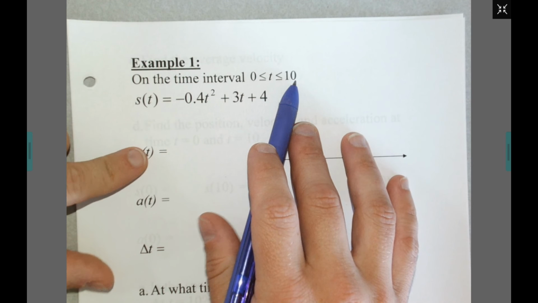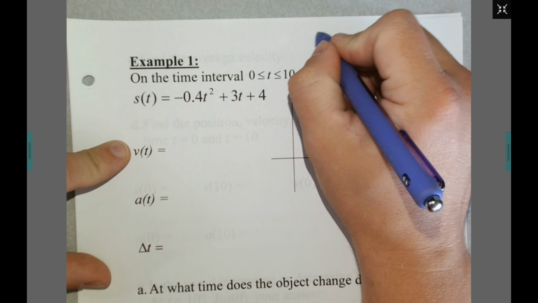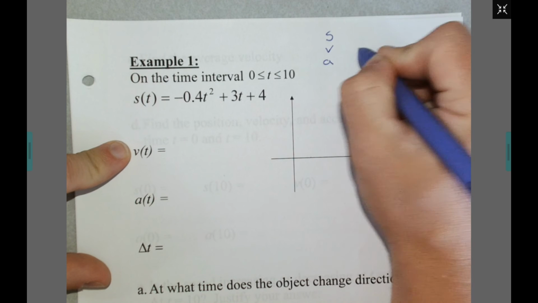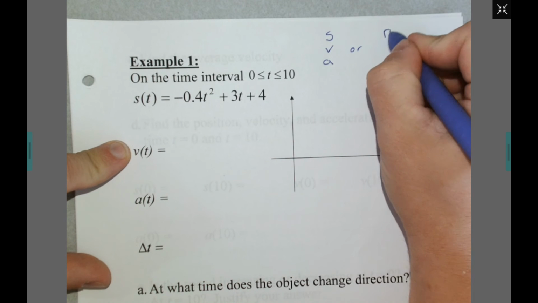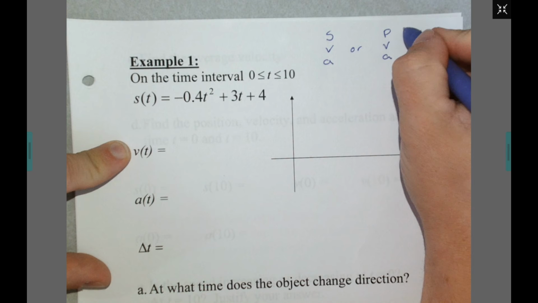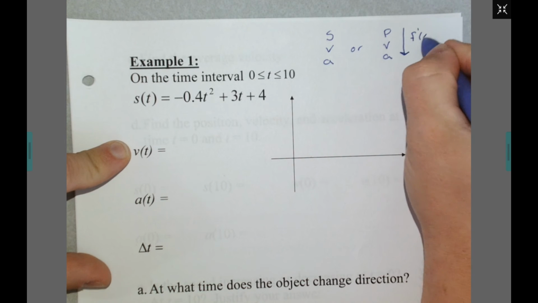Okay, a couple things they want us to find here. First off, they want the velocity function. With this, we could go one of two routes. We could go SVA, or when I taught physics, it was PVA, position, velocity, acceleration. Working your way down the line, you are taking derivatives.